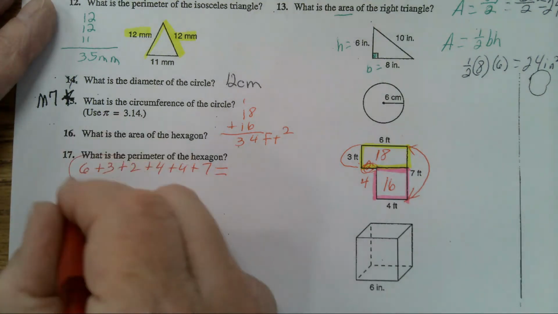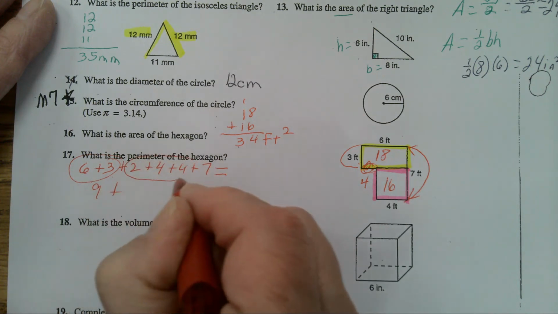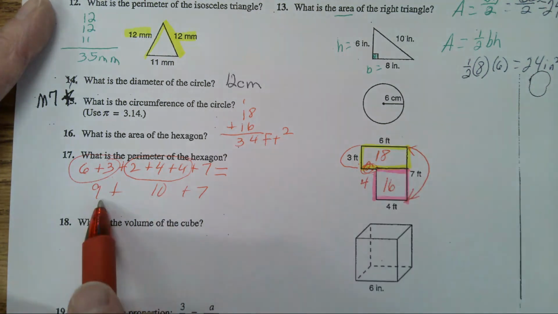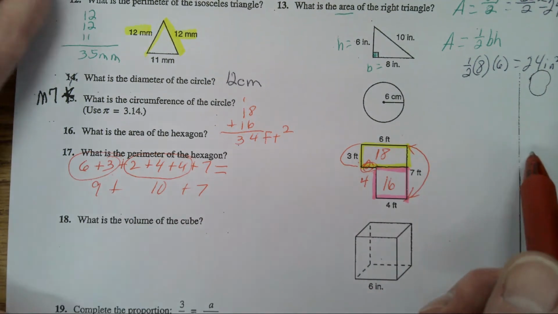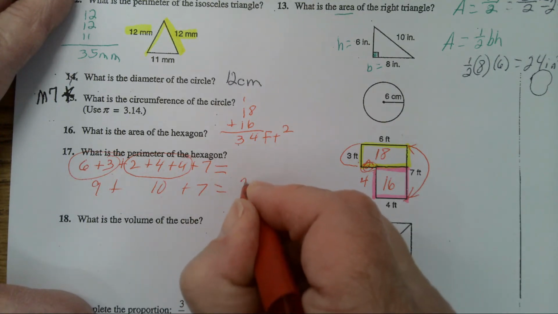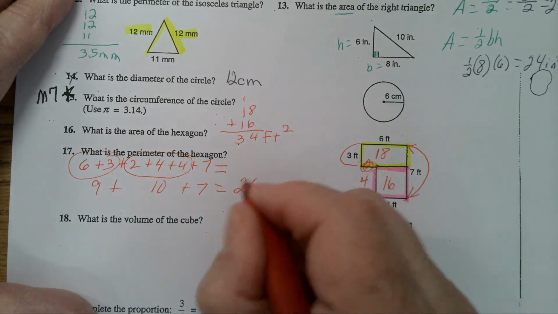6 plus 3 is 9. 4 plus 4 is 8, plus 2 is 10. And then I add the 7. So 9 plus 10 is 19. And 19 plus 7 is, did you get 26 feet? Good.